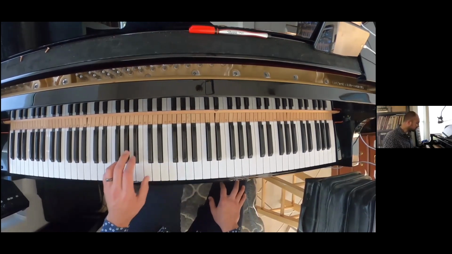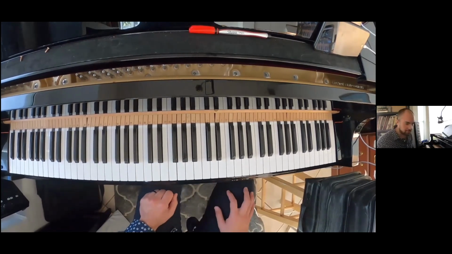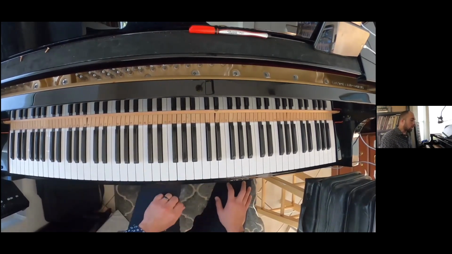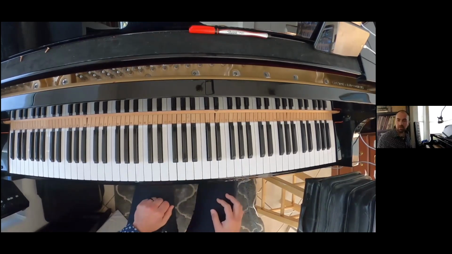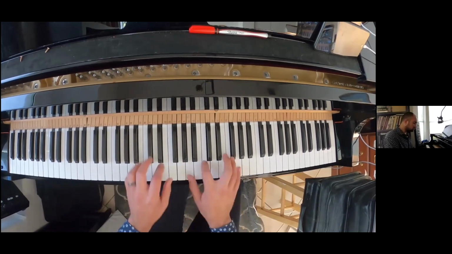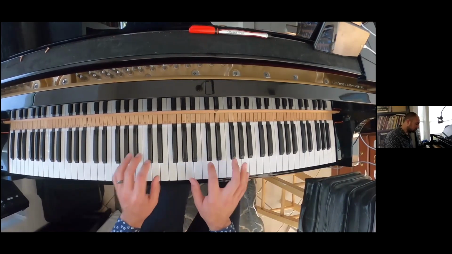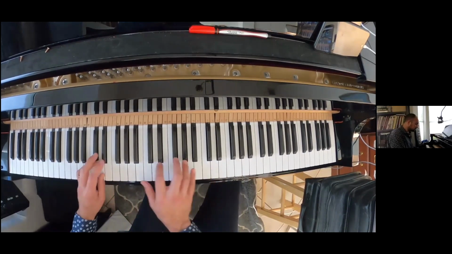So drop two is really helpful for creating chordal things and also harmony. You can stop the drop two and then go back to it.